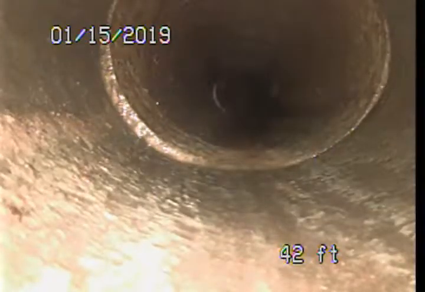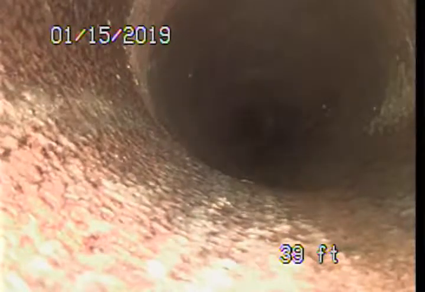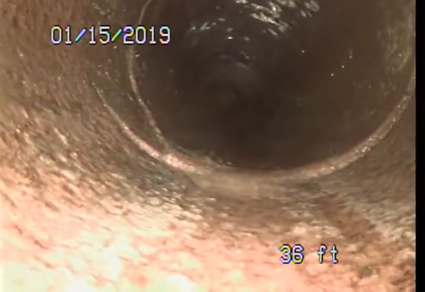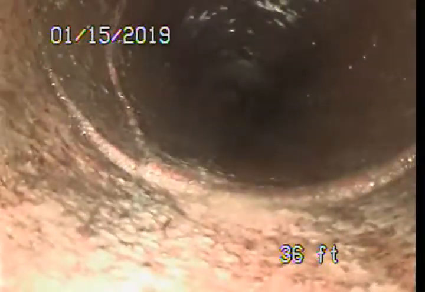It appears, and there's indicators that the line has been recently cleared, so I'm only seeing some really, really minor roots at these joint areas. If the line hasn't been cleaned recently, then that's a really good sign. However, with all the shrubbery and things that I'm seeing in here, it would more likely indicate that the line was recently cleared. Now here's our second break in the line, located at 36 feet.